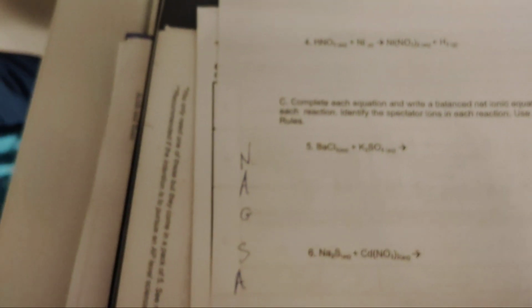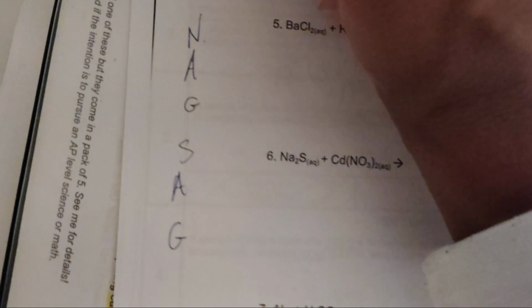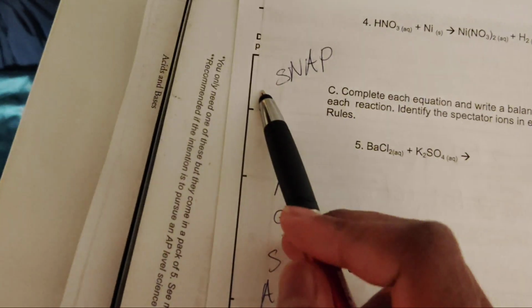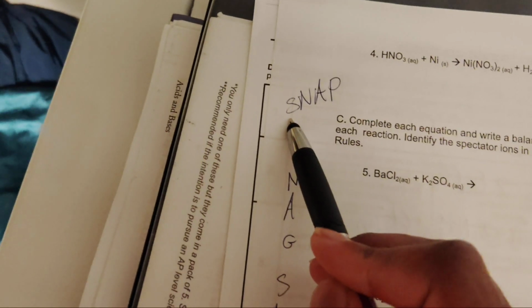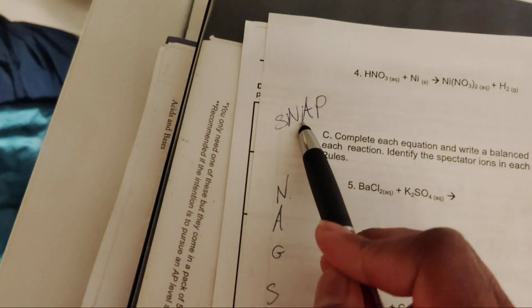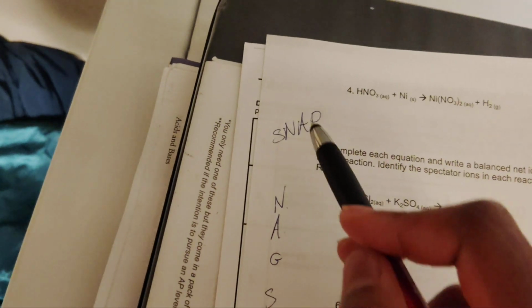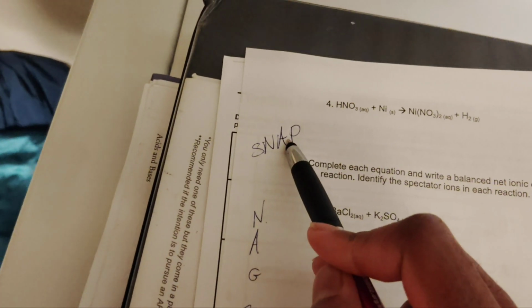And then we also have SNAP ions, which are always going to be soluble. SNAP ions are sodium, which is Na plus, nitrate, which is NO3 1 minus, ammonium, NH4 plus, and potassium, which is K plus. So let me write those down. Sorry for this mess.